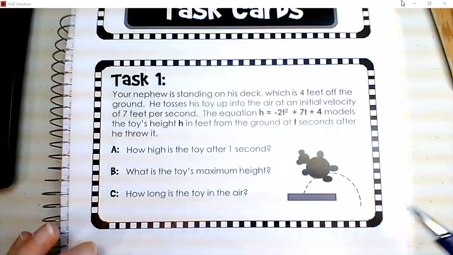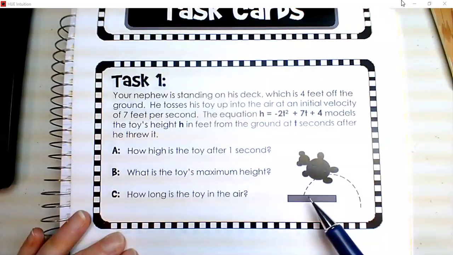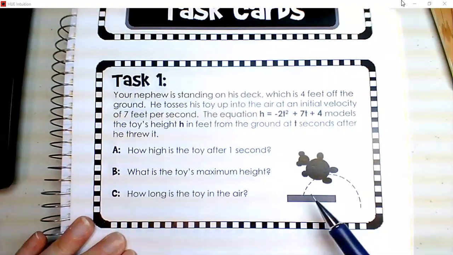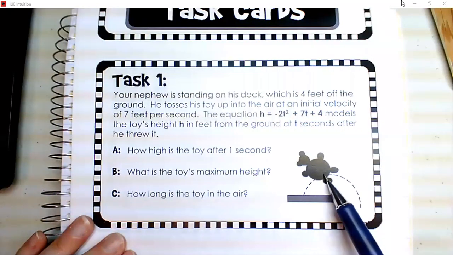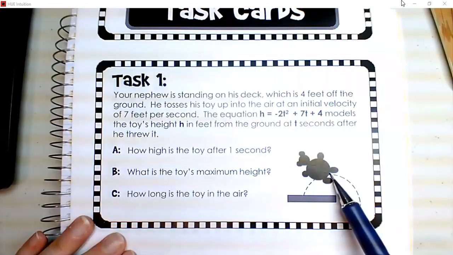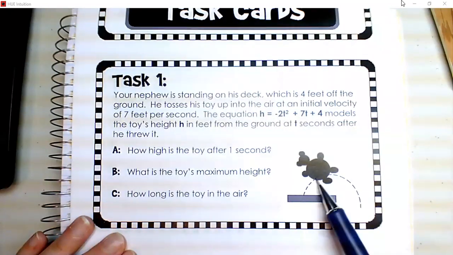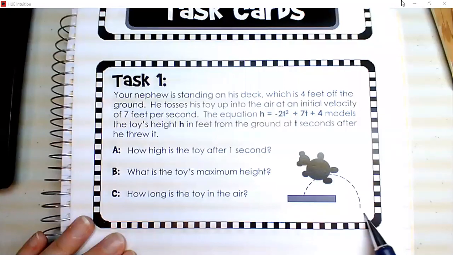So here's a little bit of a visual for you. Here's the deck that the nephew is standing on, right? He's 4 feet off the ground, as it tells us in the problem. He tosses that toy up into the air. Gravity is acting on that toy, right? Well, he throws it up into the air. It's going to reach some sort of max height, and then it's going to fall back down to the ground. Okay? So you can kind of see how that's forming a little parabola for you there.